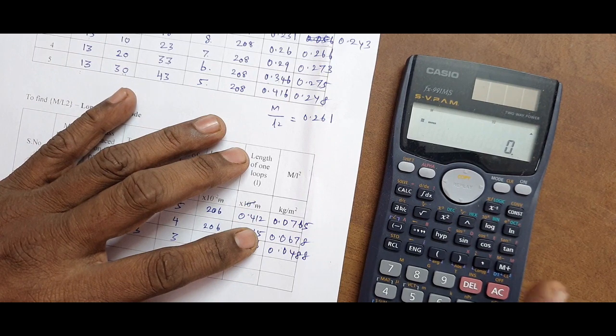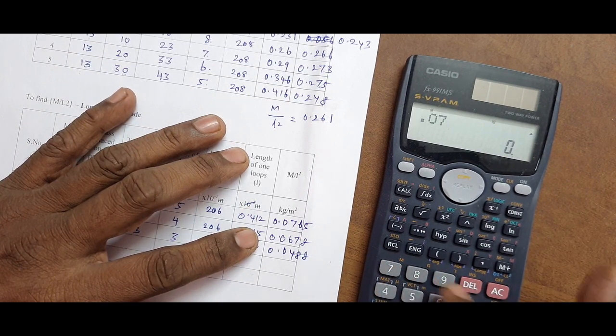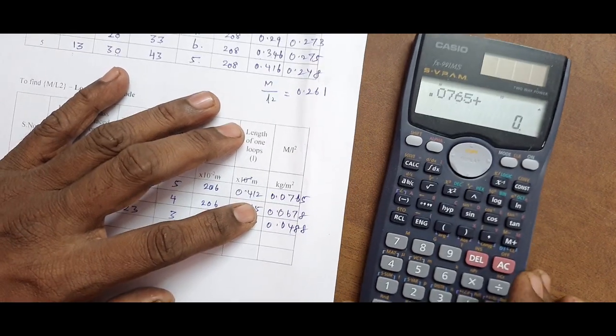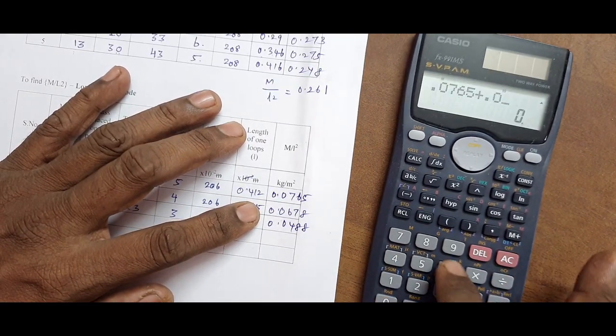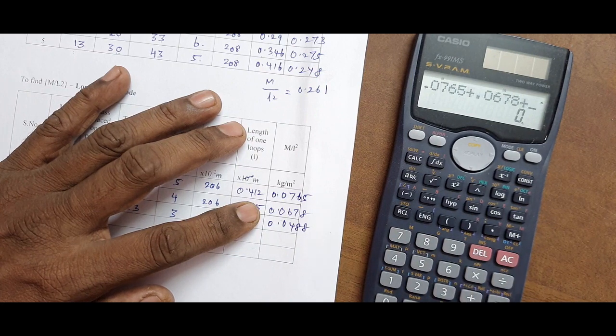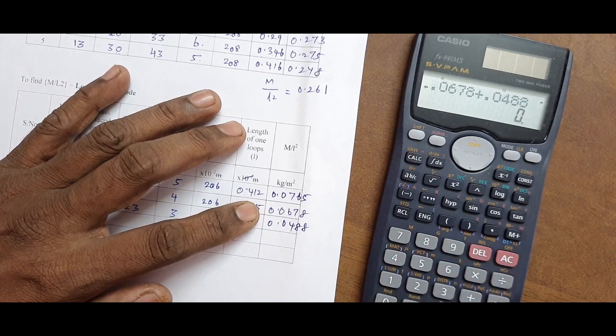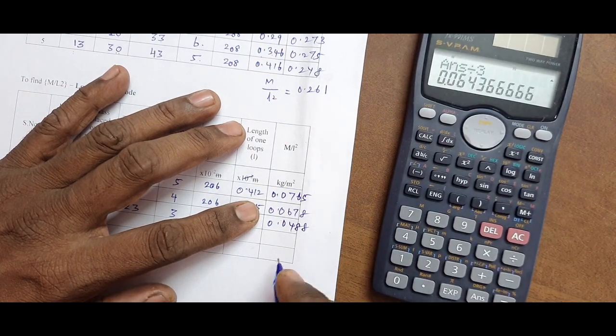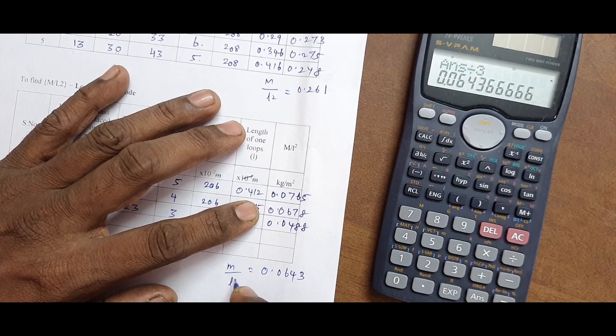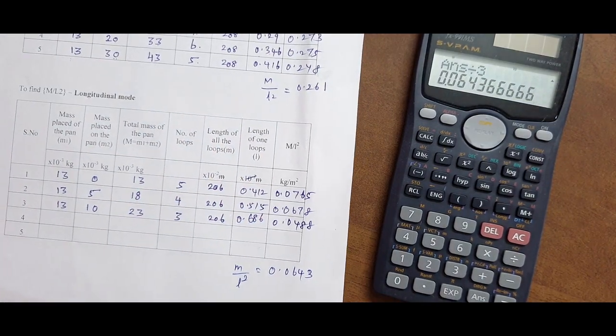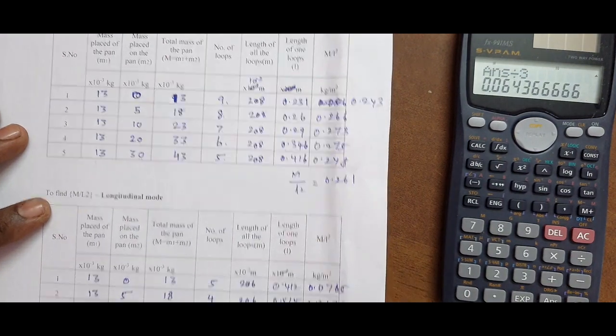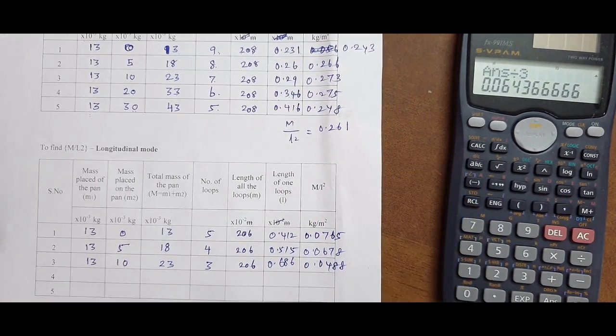So, the answer is 0.0765 plus 0.0678 plus 0.0488. Okay. So, add the 3 values and divide by 3. The answer is 0.0643. So this is the value of m by L squared for longitudinal modes. This is the m by L squared value calculated for transverse mode and longitudinal mode.